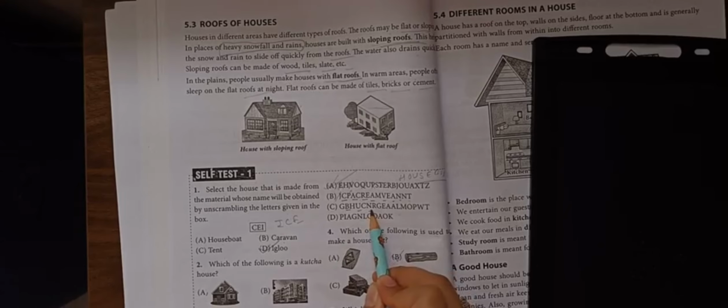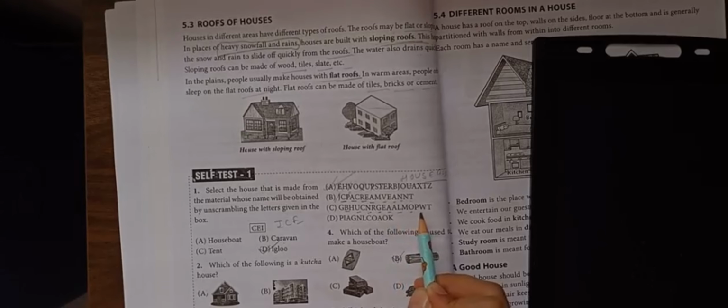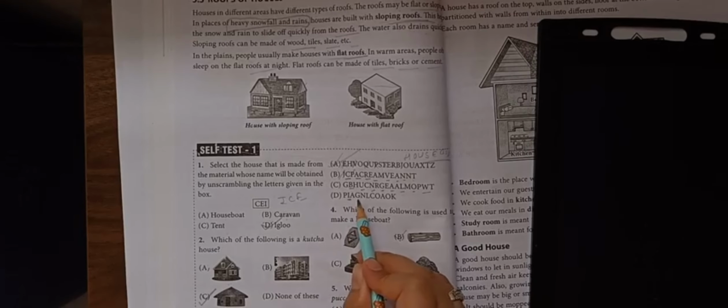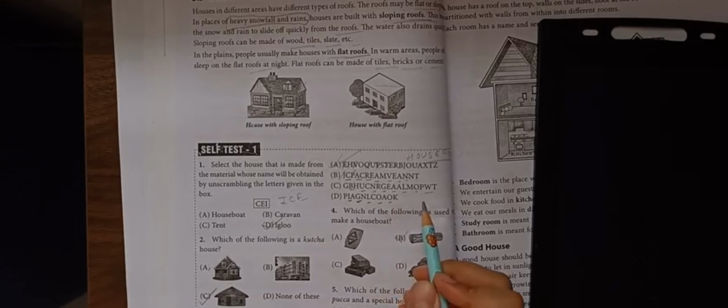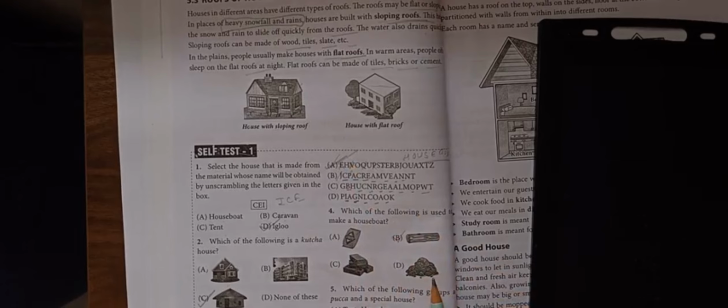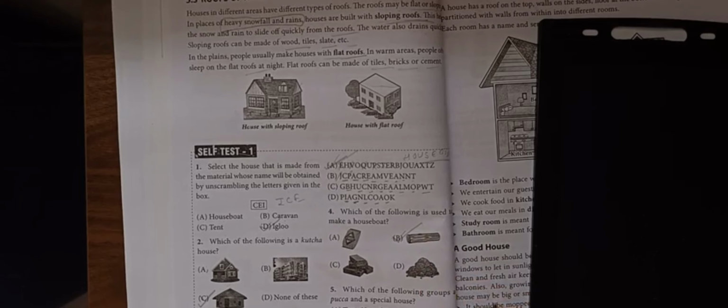Bungalow. Bungalow is not floating. Igloo, igloo is in the ice, not floating on the water. So the answer is houseboat. Which of the following is used to make a houseboat? Wood is used for the houseboat.